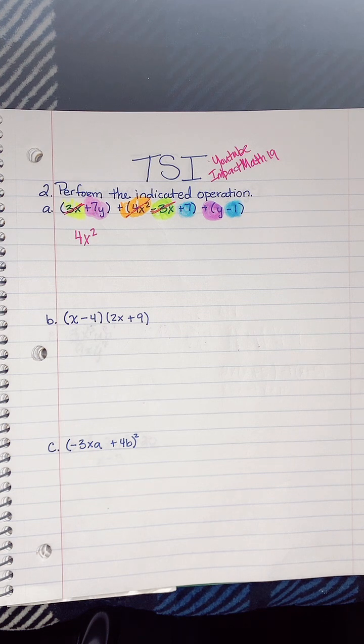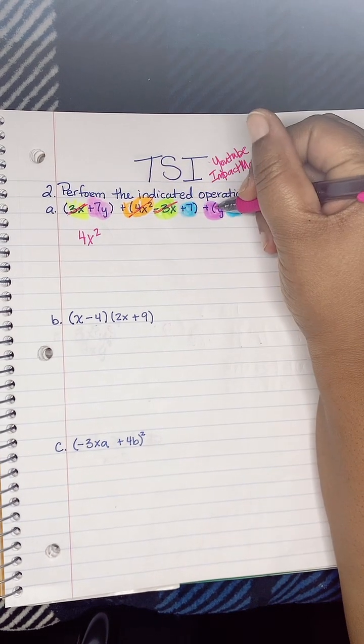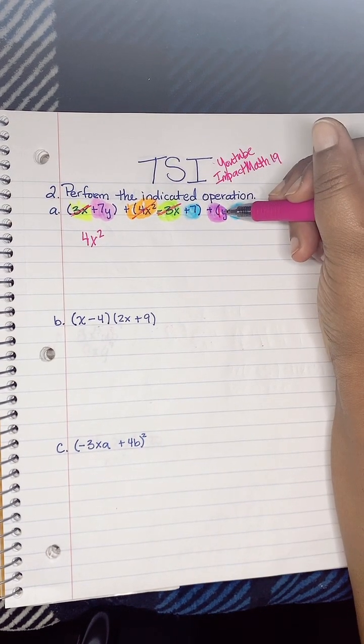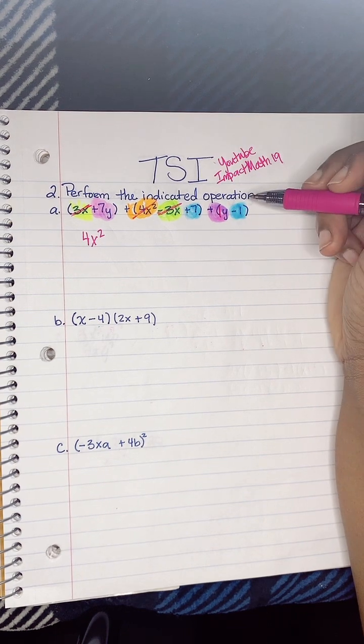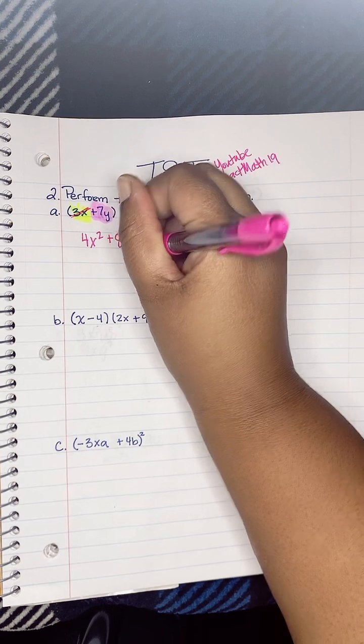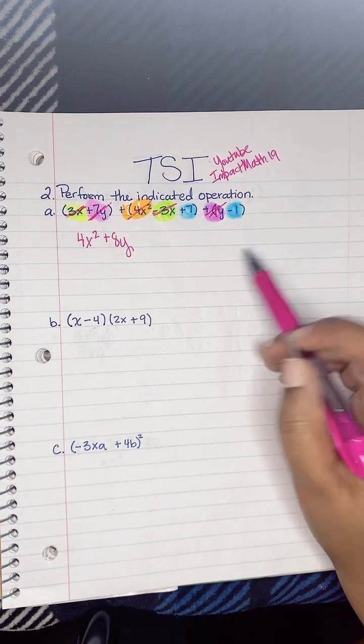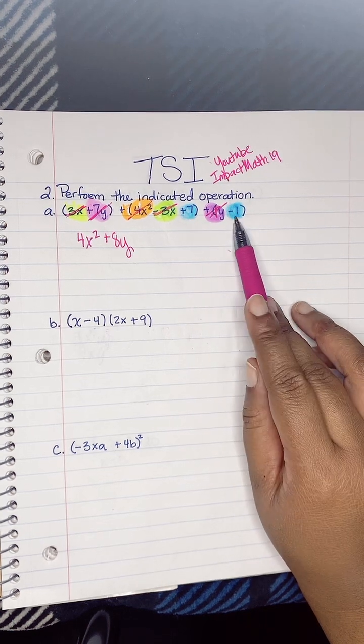Yeah, no problem, Peter. So 7y plus 1y. Remember, this is a 1 here, you guys. Whenever you have a variable, it's always a 1 in front of the y. So 7 plus 1 gets us 8y. Okay, that's our pinks. And then we have our blues is 7 minus 1.